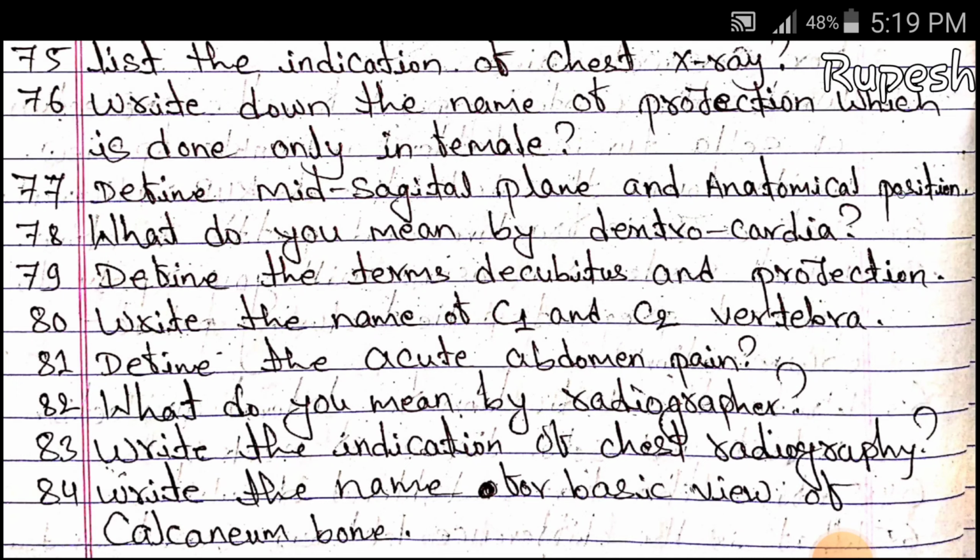Anatomical position. Question number 78. What do you mean by dextrocardia? Question number 79. Define the term decubitus and projection.